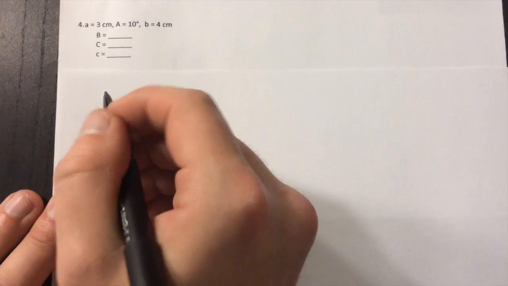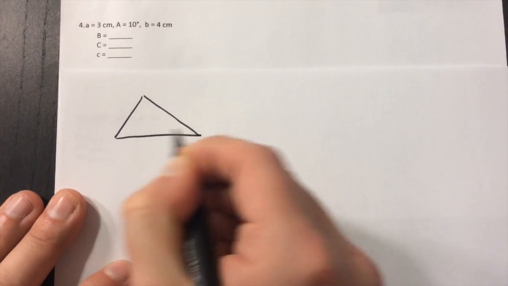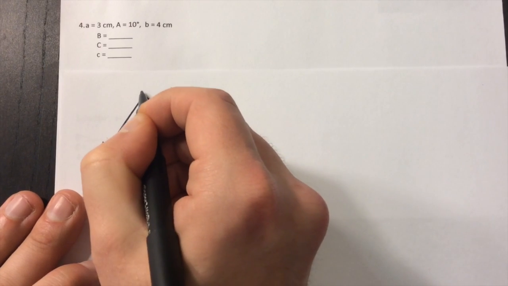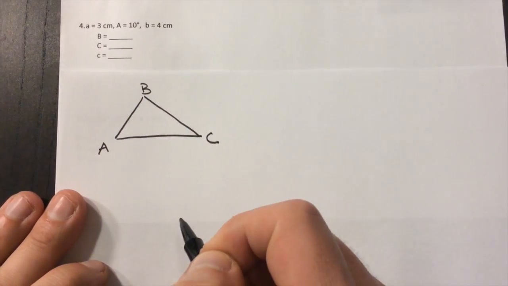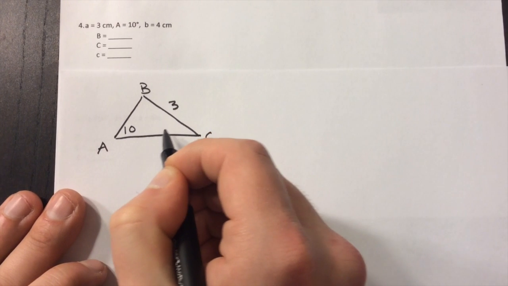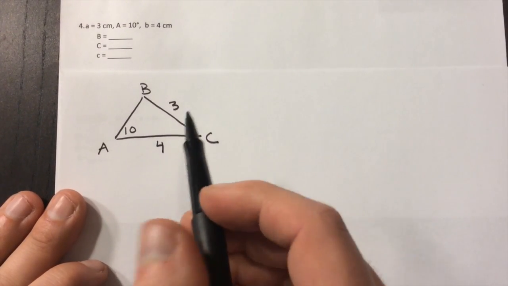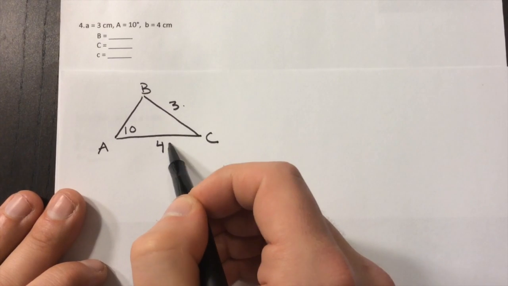Moving on to the next one. So looking at number 4, the info that we're given is side A, angle A, and side B. So I'm going to draw my picture. Say A is down here, B is up here, C is here. Little a is 3, angle A is 10, and side B is 4. So if we look at these, I have side, side, angle.